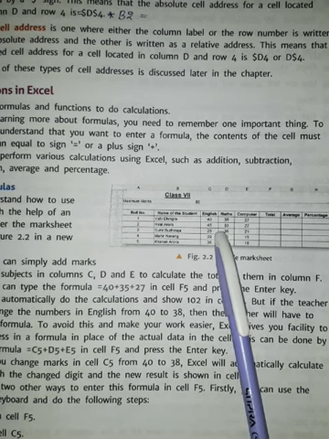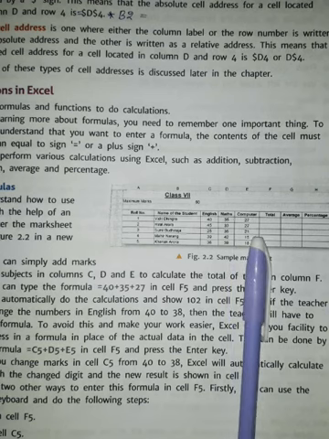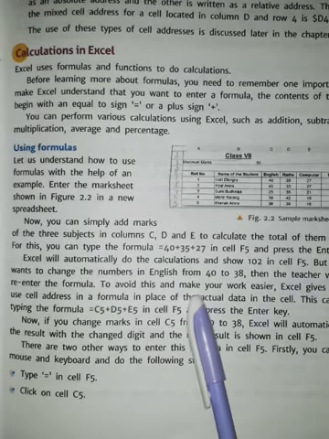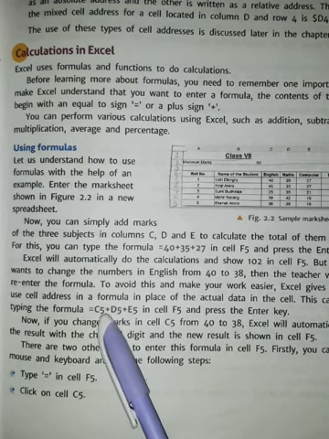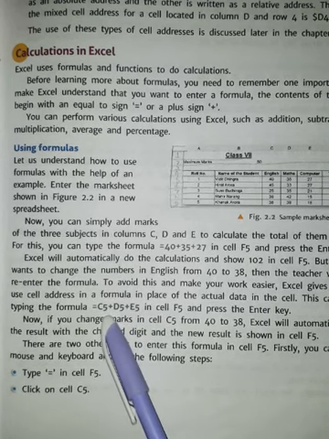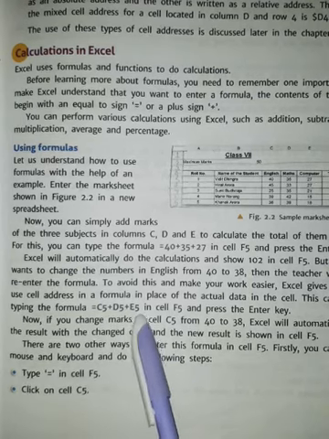So instead of entering numbers directly, we will enter cell addresses, C5, D5, and E5.